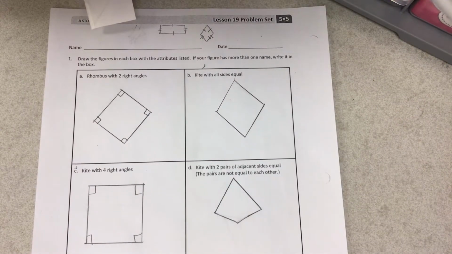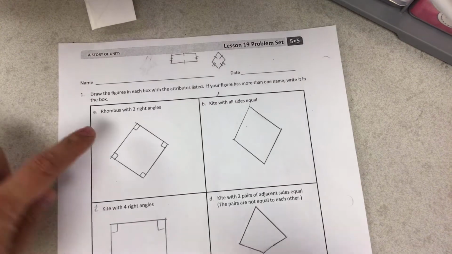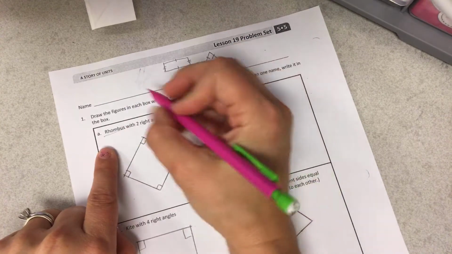Okay, so now what it wants us to do is write if it has more than one name. So let's take a look at this one. I know that it's a rhombus because that's what I created.